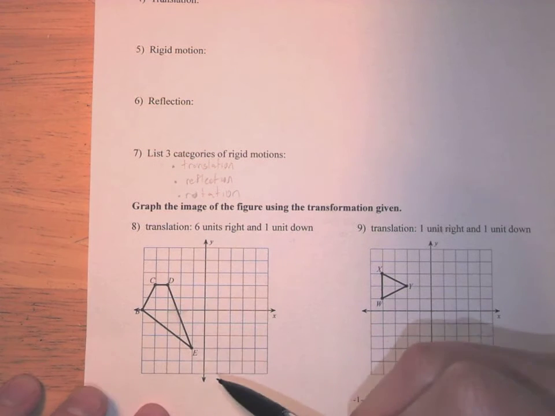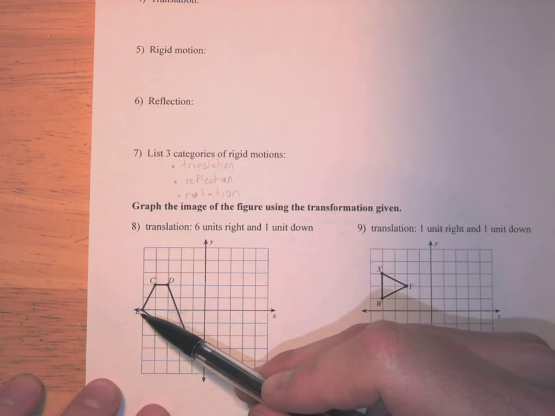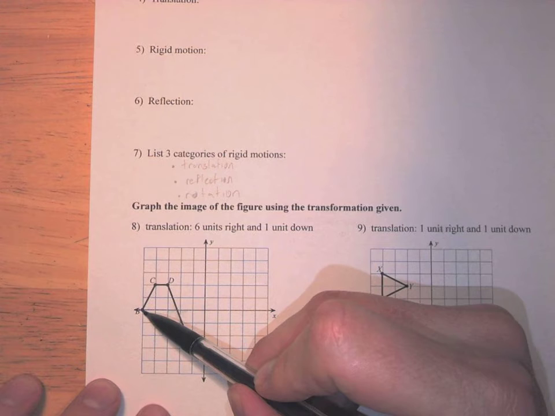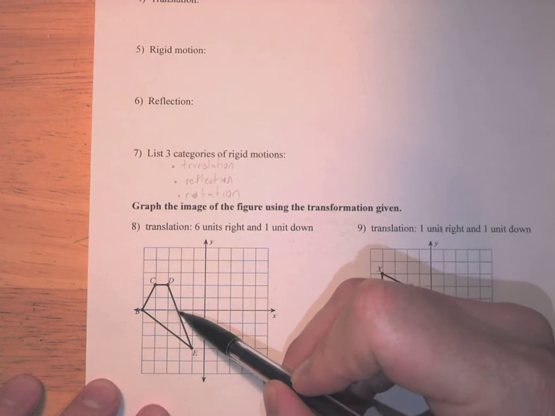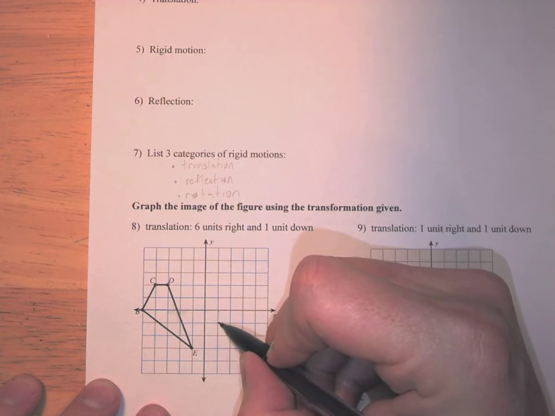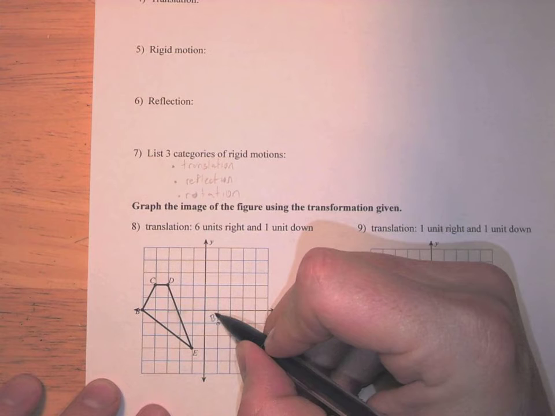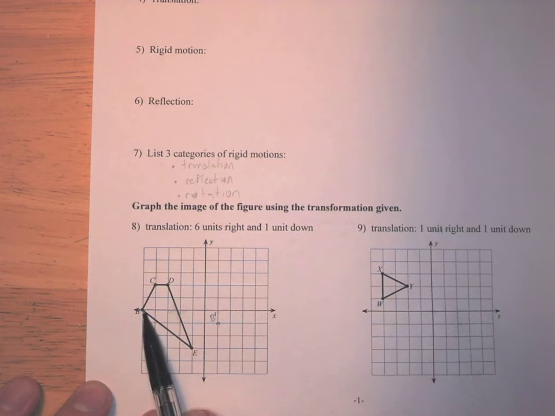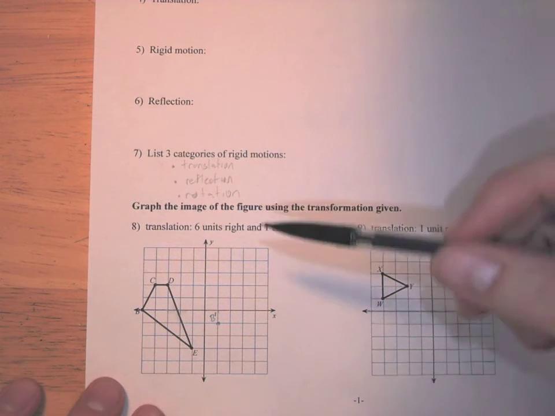So we can start with a point like B, for example, and we know this goes 6 to the right and 1 down. So we're going to take B, and we're going to go 1, 2, 3, 4, 5, 6, so 6 to the right and 1 down. And when we label this, we're going to label it B with a little apostrophe. Again, that's B prime. If we wanted to, we can draw an arrow. We'll do that in a minute to show that transformation, but let's just keep going.